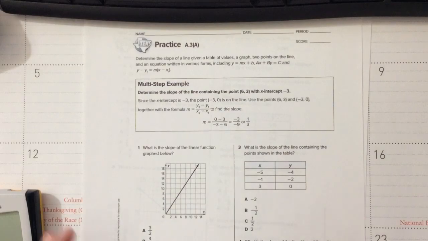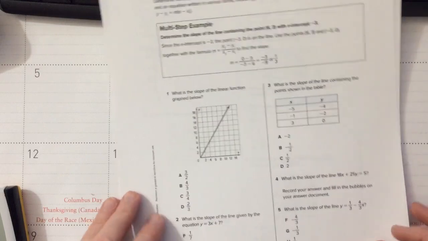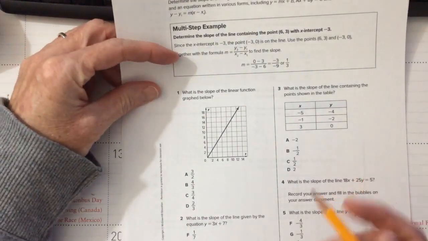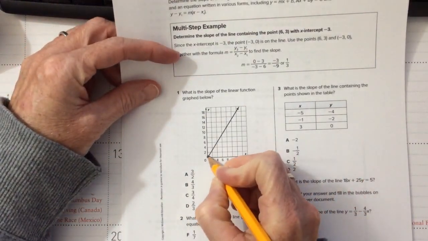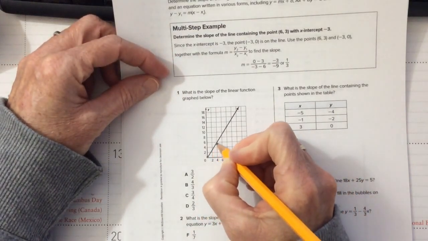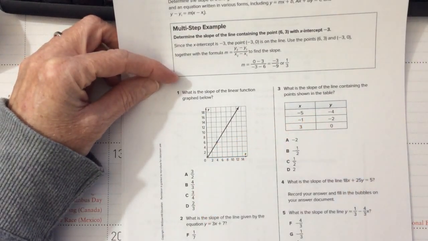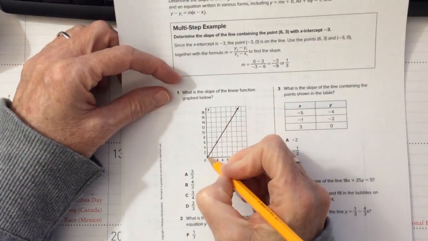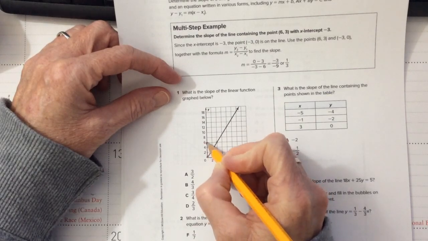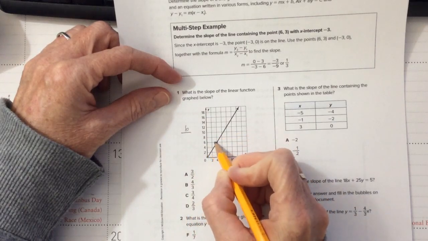Here we go. So number one, it says, what is the slope of the linear function graph below? Okay, well, like we learned, we need to find 2 points. There's one exact point. And you just keep going up till you find another one. There's one. Now, you need to be a little careful on this when you do the rise and run because these are going up by 2s. So we're going to rise 2, 4, 6. And we're going to run 2, 4.